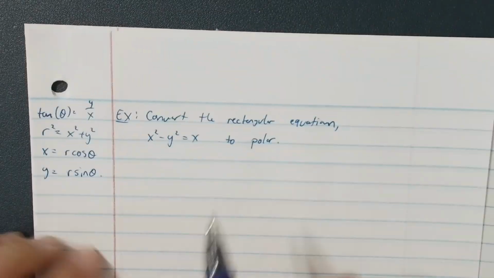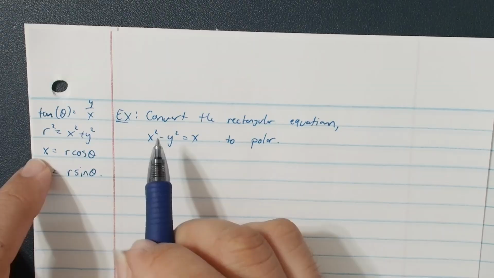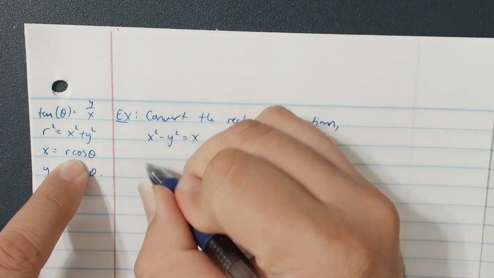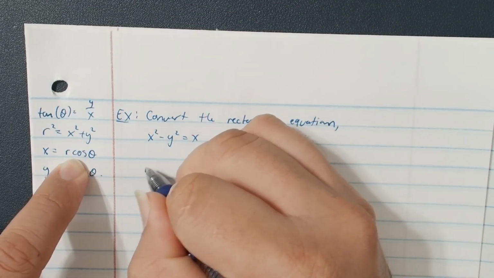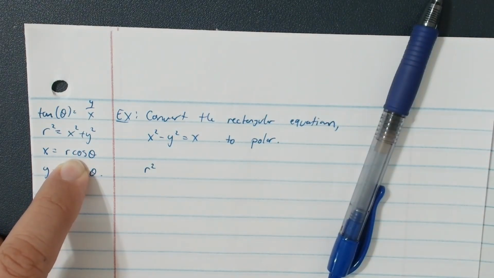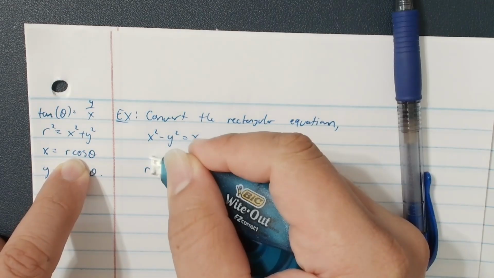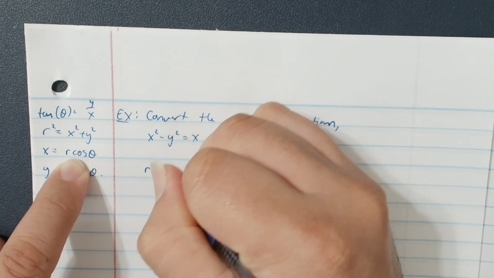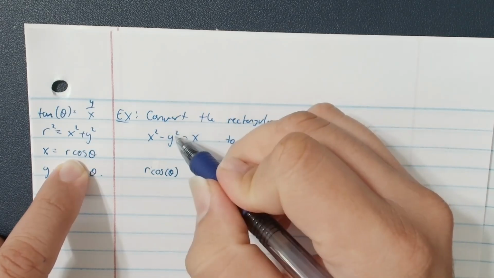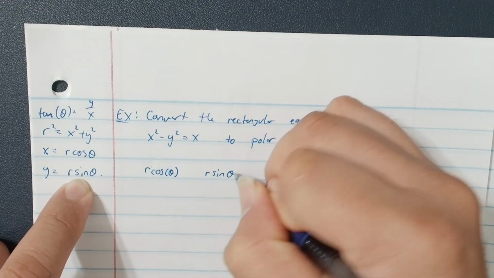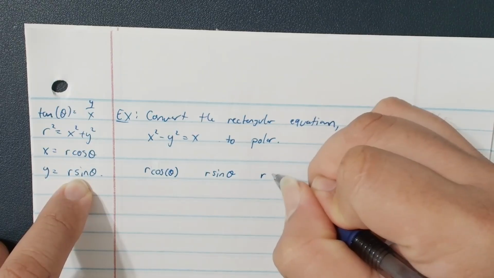All right, so here we go. Anytime you see an x, you can simply rewrite it as r cosine theta. So this x and this x become r cosine theta. I am going to square, but let me square all at once. So let me not write it just yet. I'm going to say r cosine theta. My y, I'm going to replace it with r sine theta. And again, this x is r cosine theta.